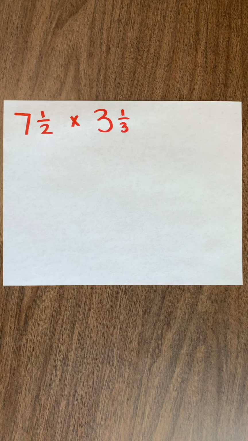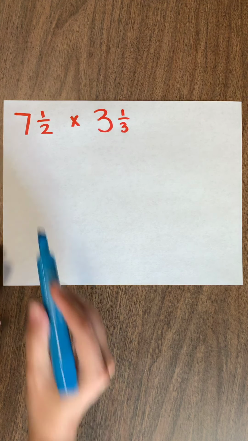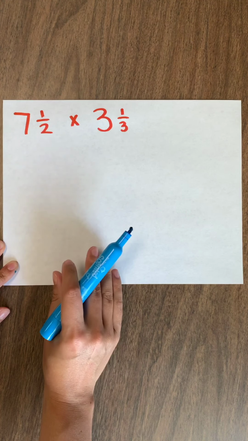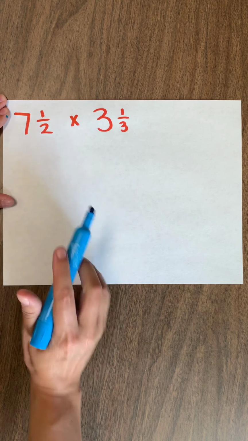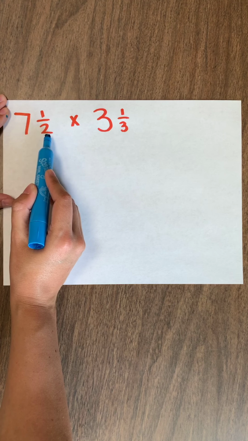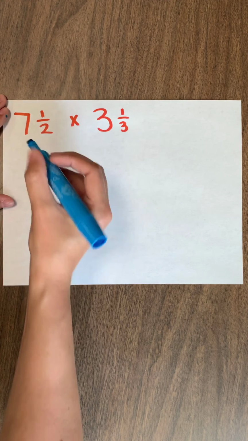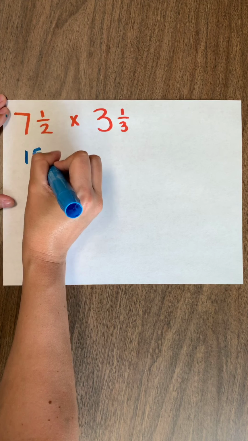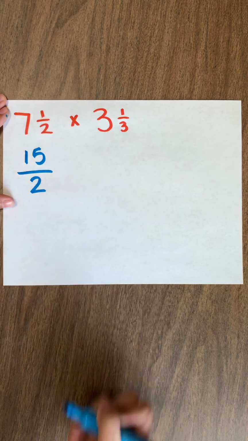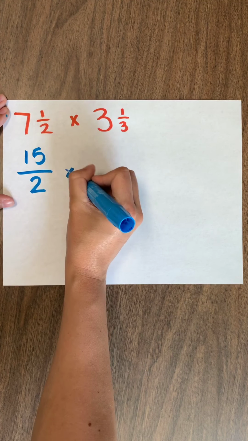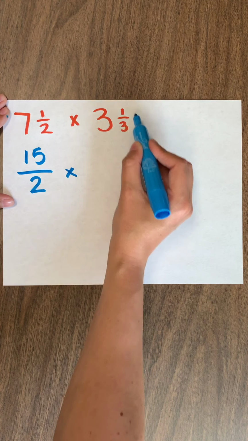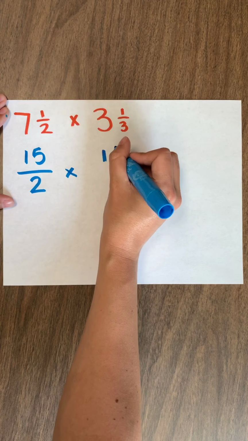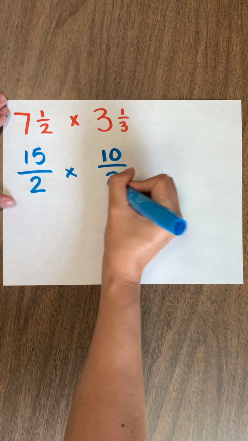All right, let's check your work. So to find the area of your wall, you'd have to do length times width. 7 1/2 times 3 1/3. To begin, you need to make these improper by making them MAD. So we'll do 7 times 2, which is 14. Add one more, that would make 15. Denominator stays the same, so 15 over 2. Let's do the same for the next mixed number. 3 times 3 is 9, plus 1 more is 10, so we get 10/3.